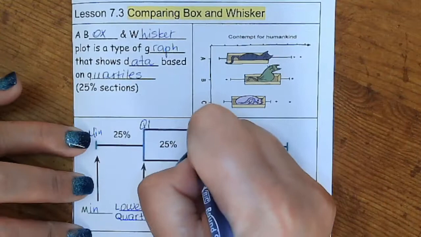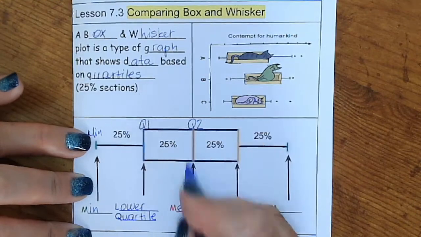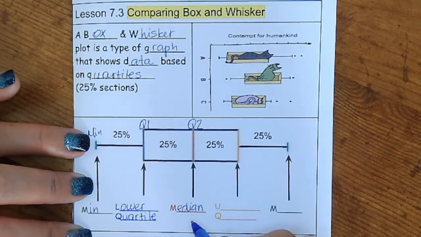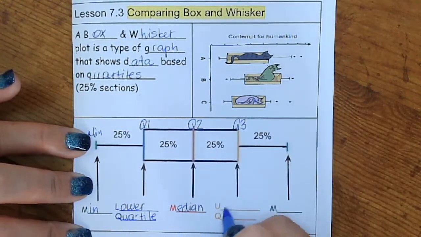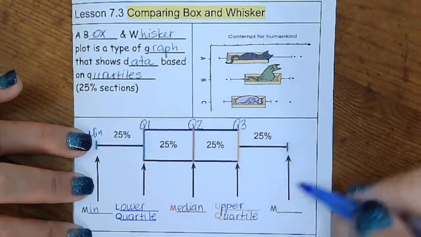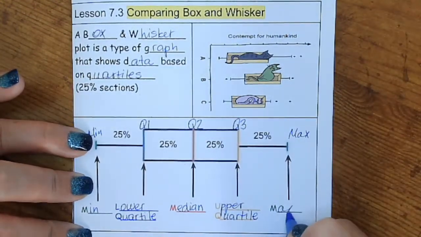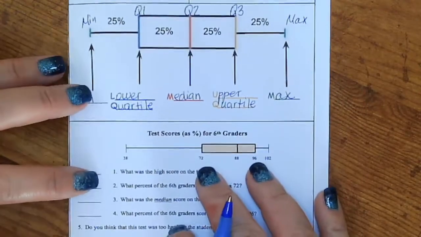Then we have Q2 or median, and that's the middle of the set of numbers when the data is arranged in order. Then we have Q3, quartile 3 or upper quartile. And then we have the maximum or highest number in the set of data.